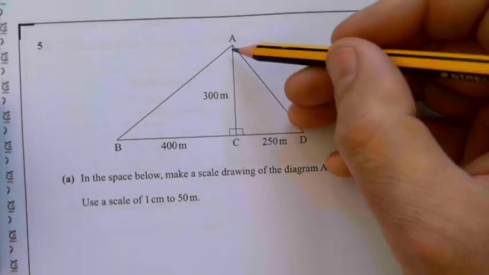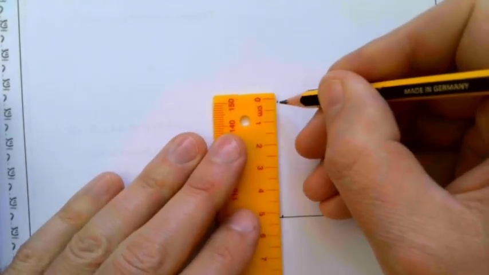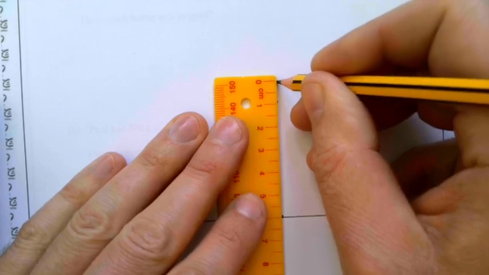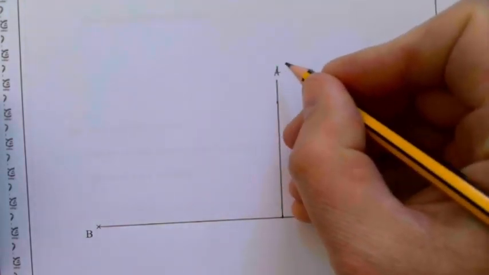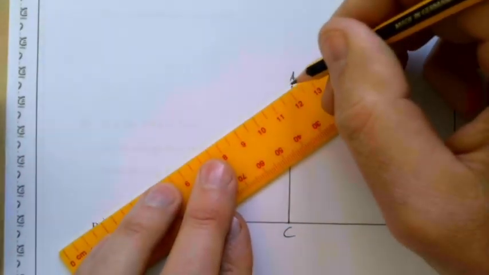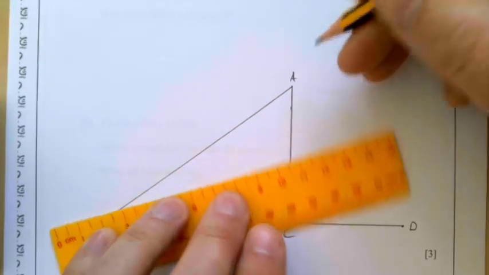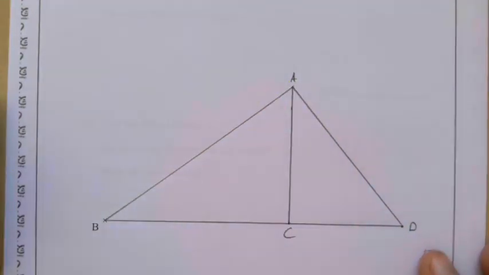And then I'm going to mark this line on here, and then work out after that how long it needs to be. In fact, no, we'll work out how long it needs to be first. It's 300 meters and 50 meters for each centimeter, so it needs to be 6 centimeters long. Sometimes it's easier to draw the line in first, and then do that. And there's my 6 centimeters long, and then that's going to be my point A. That's my point D, and that's my point C. And then simply join these up to get the rest of them. So you end up then with that.